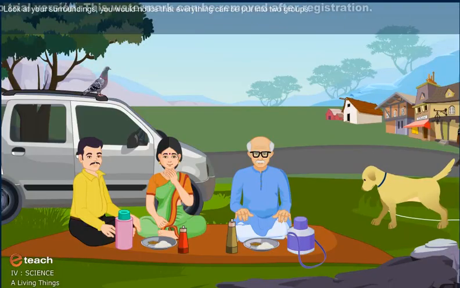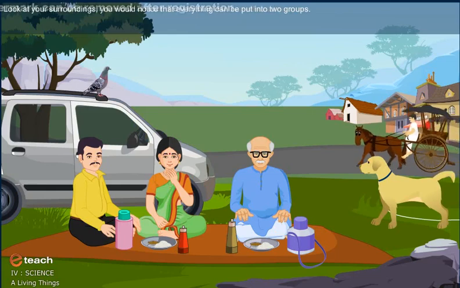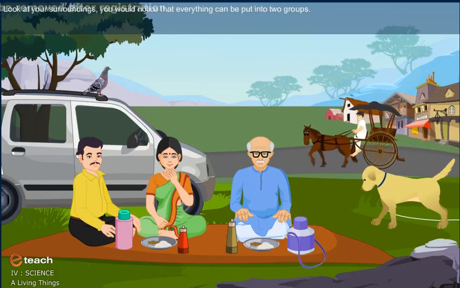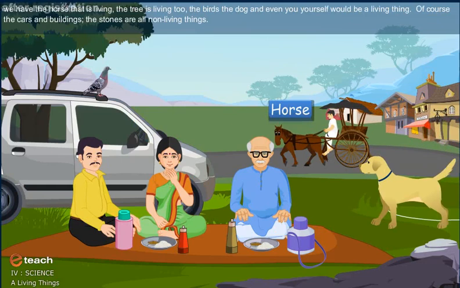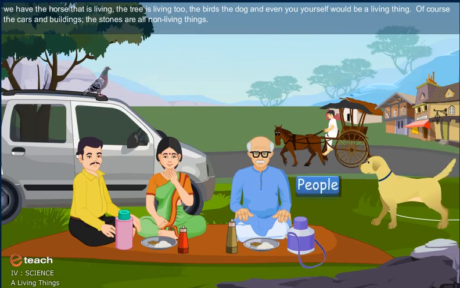Look at your surroundings. You would notice that everything can be put into two groups. We have the horse that is living. The tree is living too. The birds, the dog, and even you yourself would be a living thing. Of course, the cars and buildings, the stones, are all non-living things.